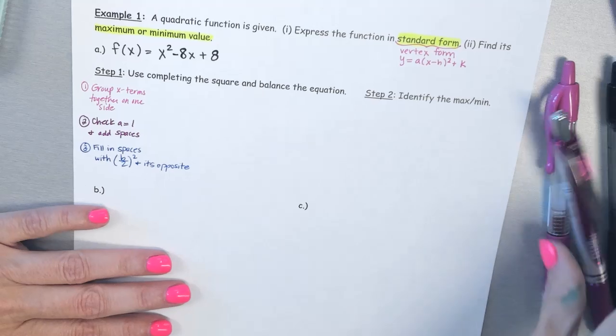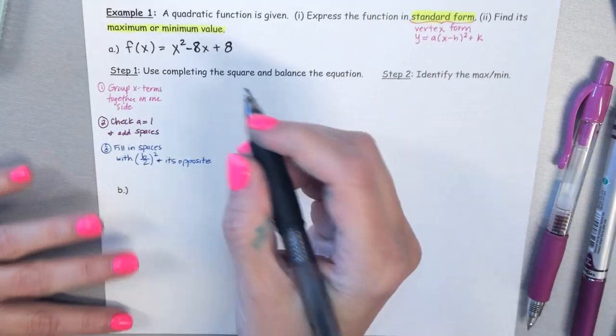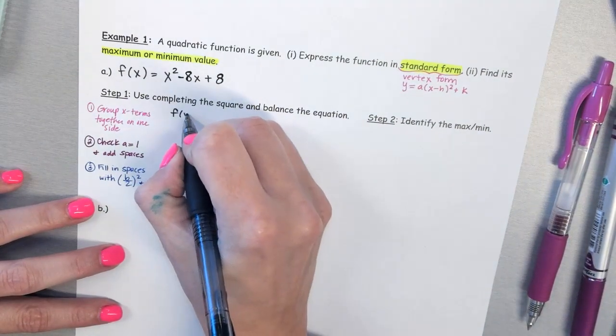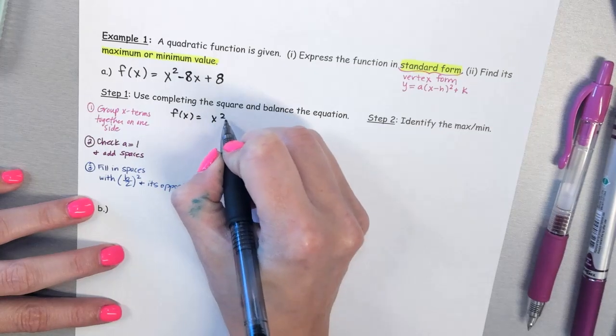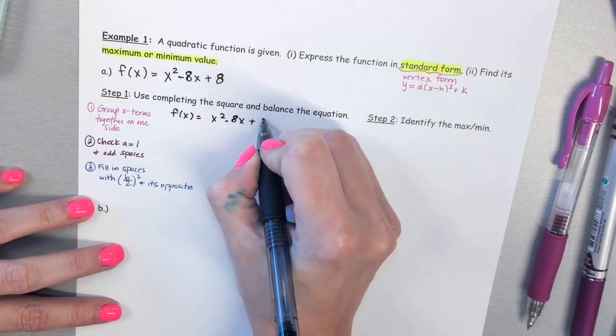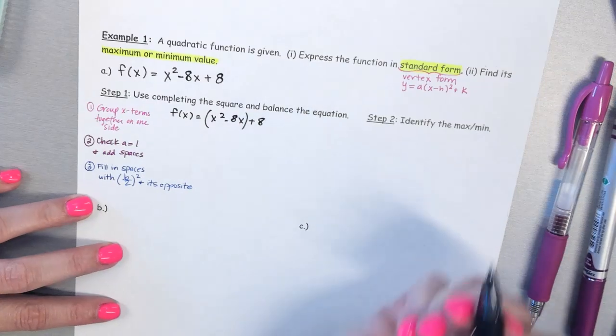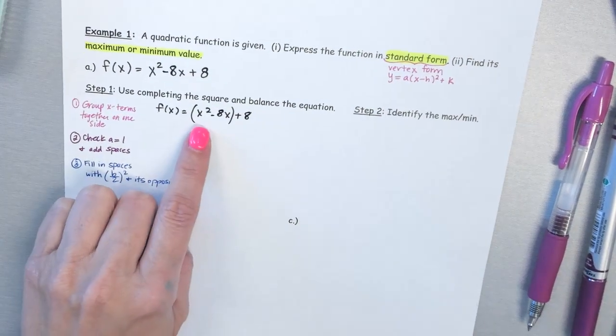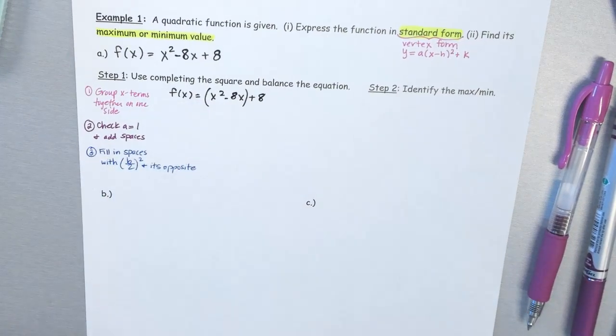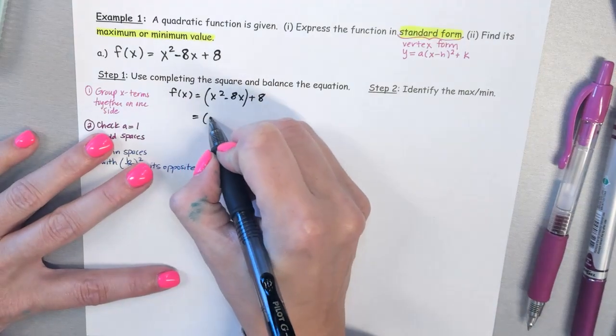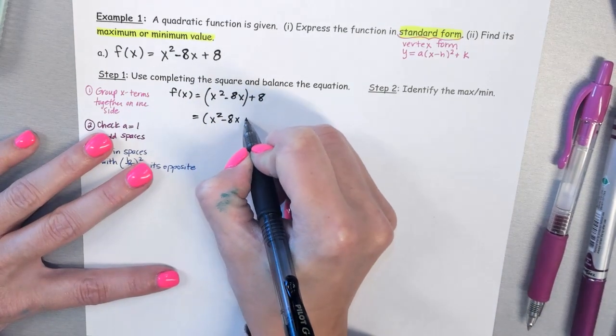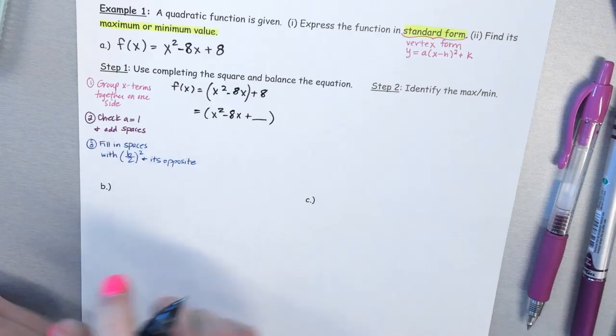All right, so we are going to start by doing our grouping. Okay, so we have these two together. We're verifying that the a value is 1. If it is, then we are going to add the space to complete the square.